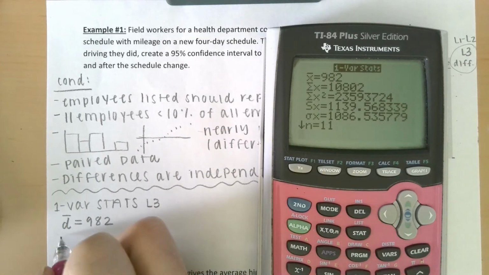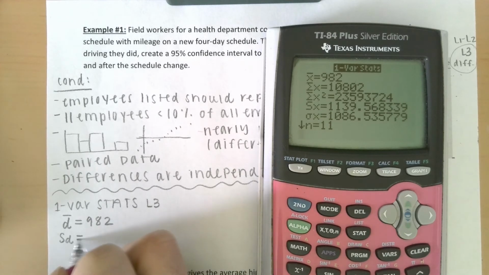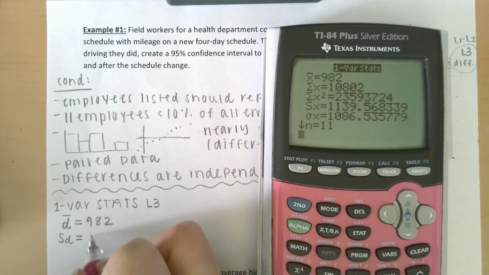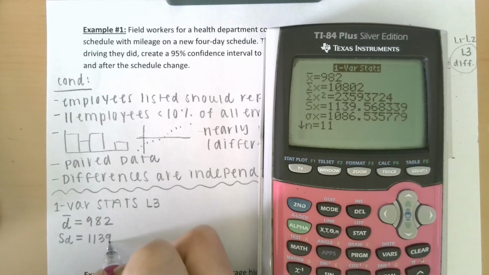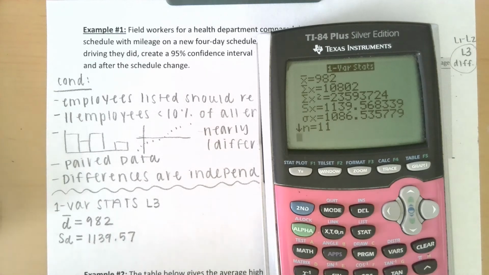And then I also can find the standard deviation of the differences, so that's my S sub D. That is 1139.57.